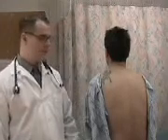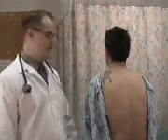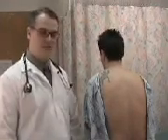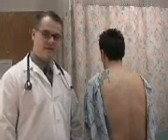Next, we're going to perform the posterior examination of the chest. Jason, can I examine the posterior aspect of your chest here? Yes. All right. First thing that we do, like the anterior aspect, is visualization, looking for any kind of deformities.